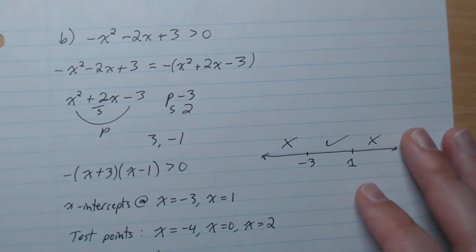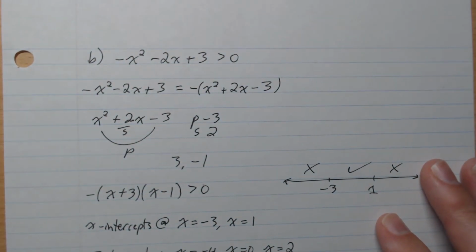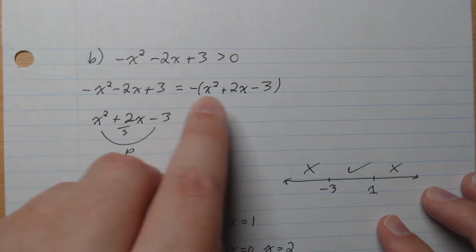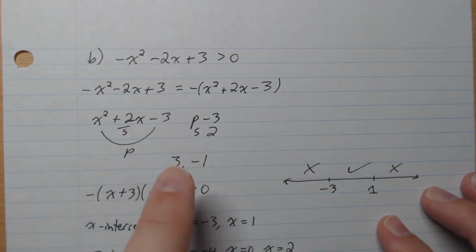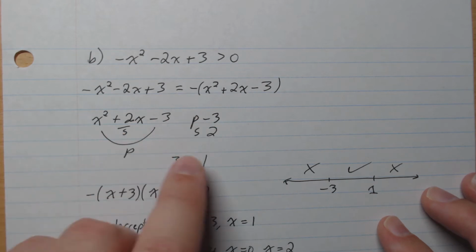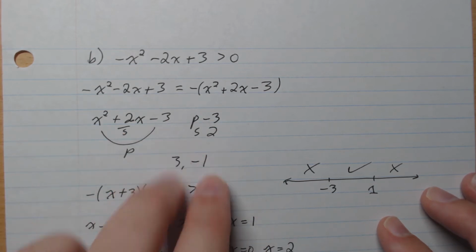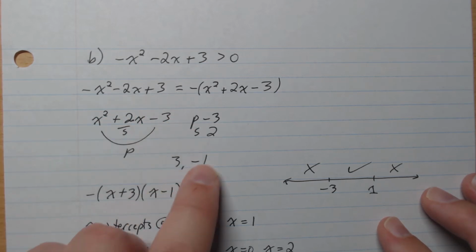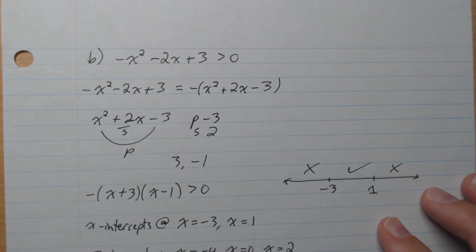Okay, let's do another example. Example B. When is the function greater than 0? So we're going to factor out a -1 here. And then we're going to factor this quadratic here. So product -3, sum of 2. Those two numbers are 3 and -1. And so we can rewrite this as -1 times (x plus 3)(x minus 1).